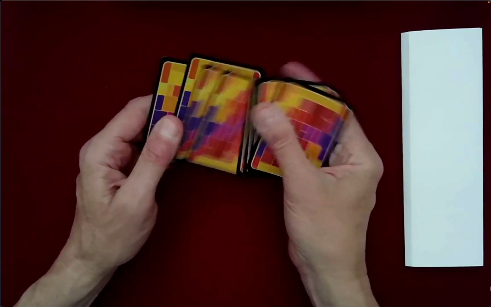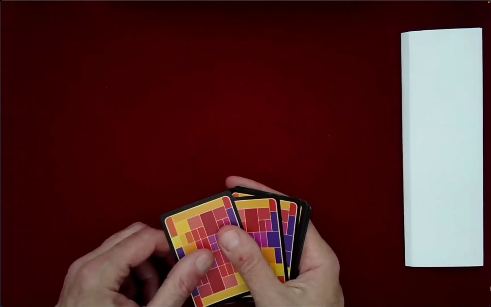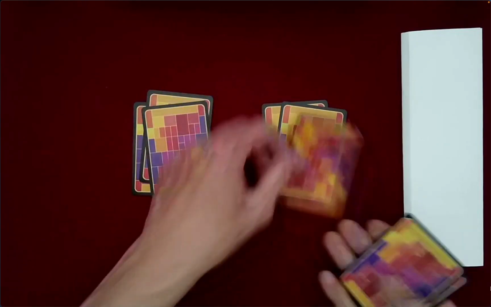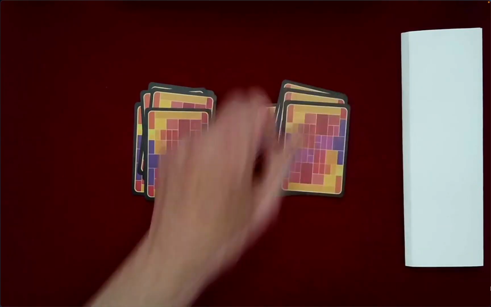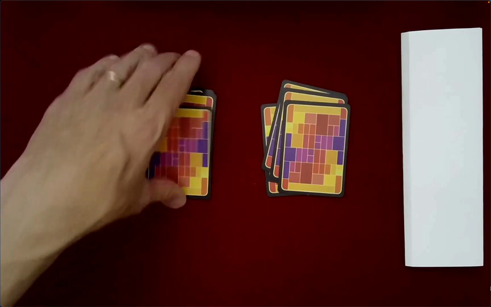Okay, and now what I'm going to do is just give it a further mix here, using something called the Charlier Shuffle. It's kind of a fun mix. And then what I'll do is I'll just deal out into 2 piles, left, right. And how would you like these stacked? Left on right or right on left?